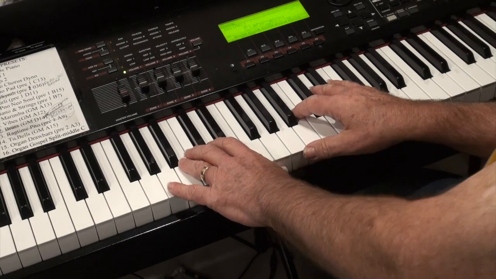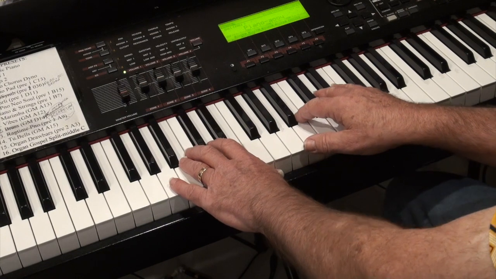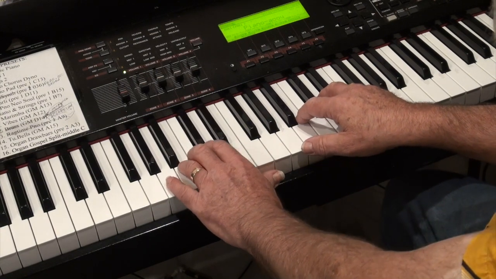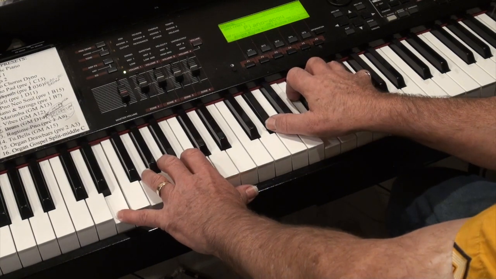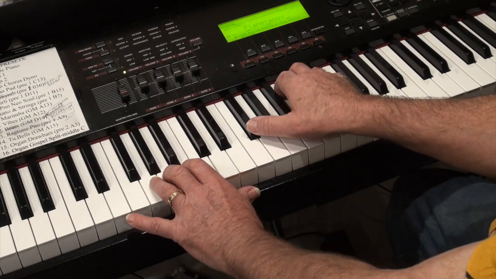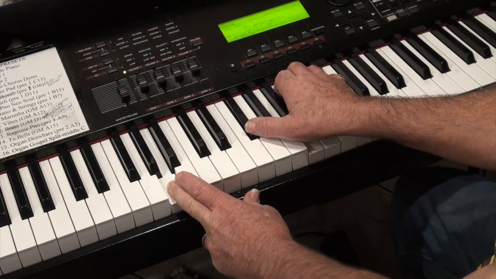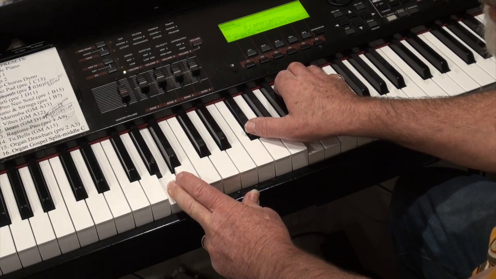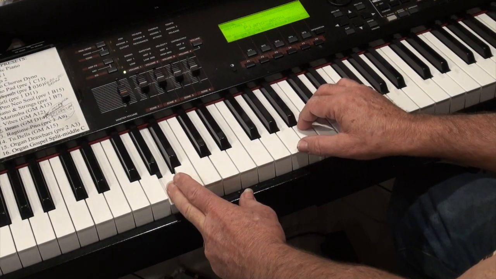For minor 6 chords, I'm thinking a Lydian Dominant a perfect fourth above. Let's have a look at how that works. B minor 7 flat 5, E7 altered, A minor 6. Now A minor 6, it's quite common for a player to use the A jazz minor scale.